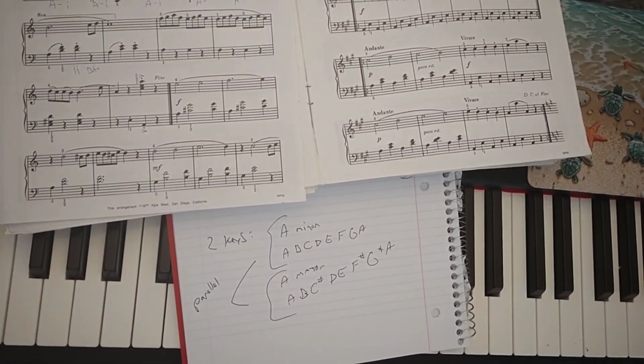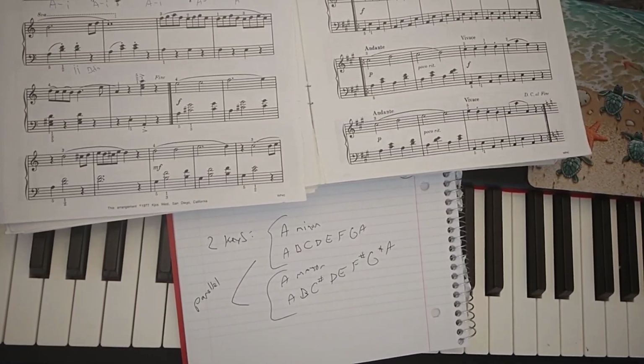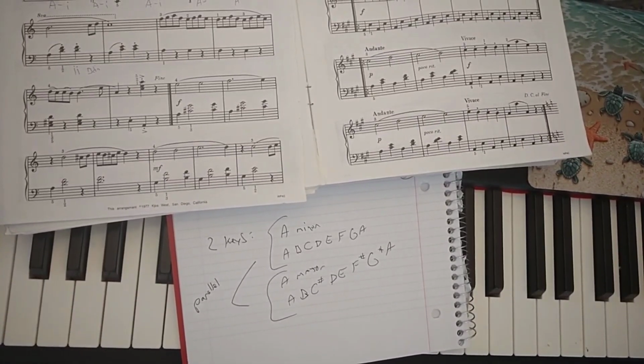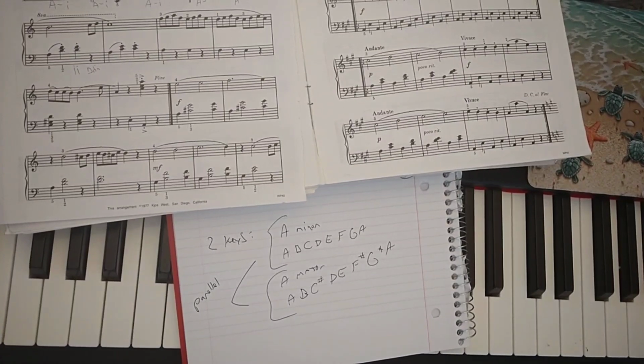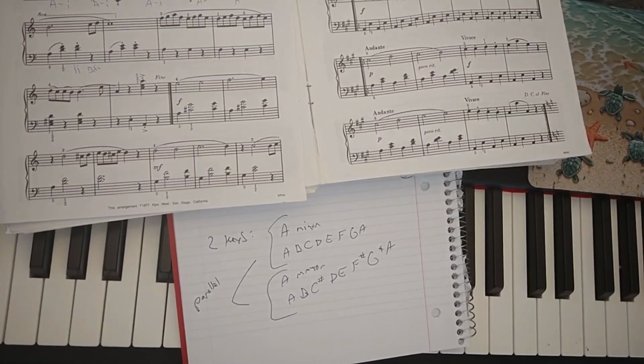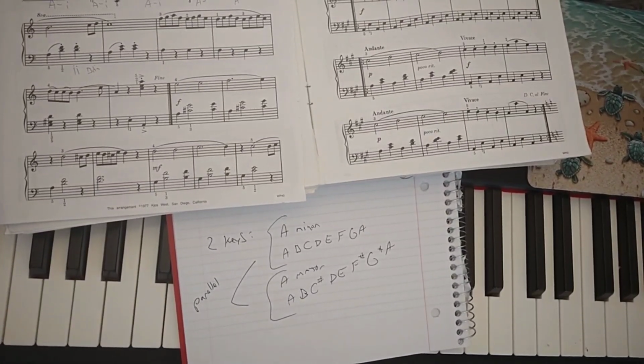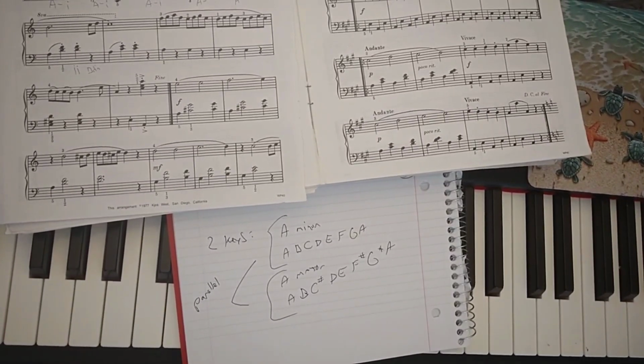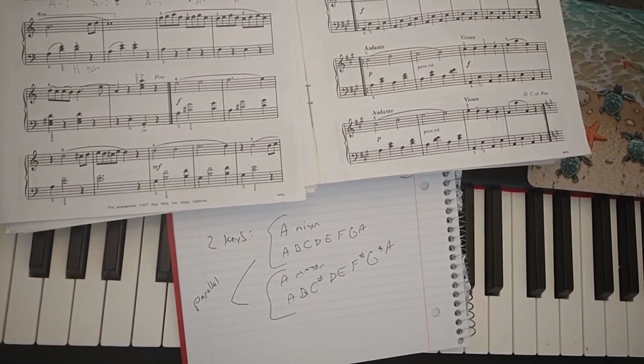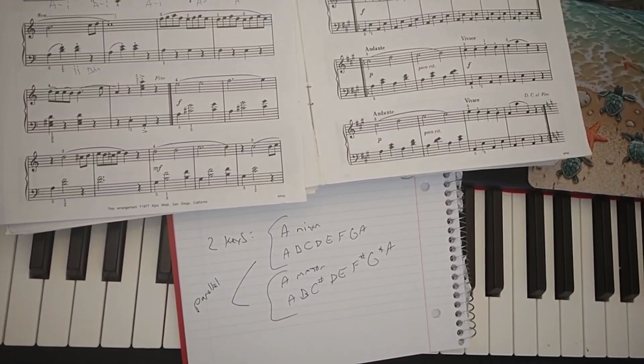That link basically makes this a doable thing. Alright? And so you get the minor tonality for the first half and the major tonality for the second half. Direct modulation, parallel keys.